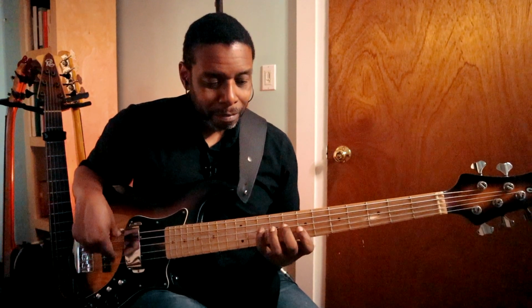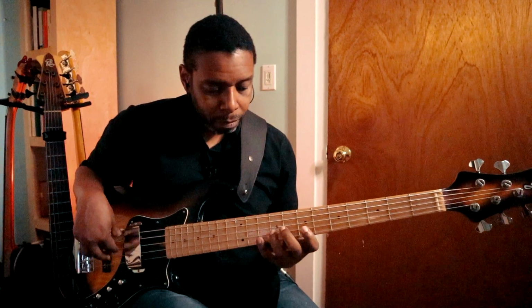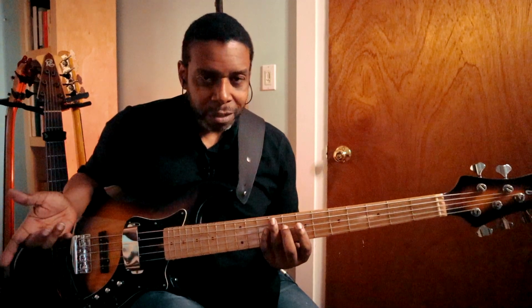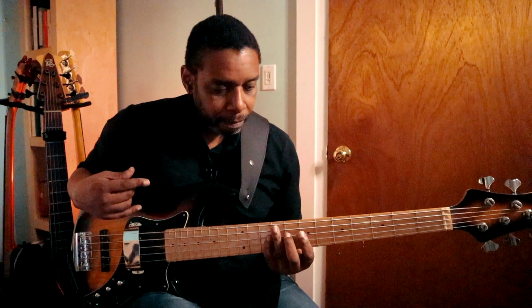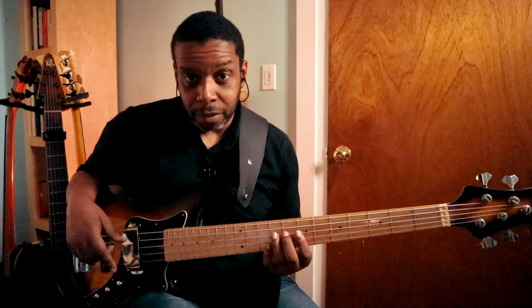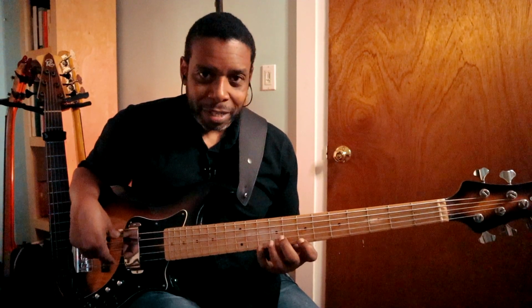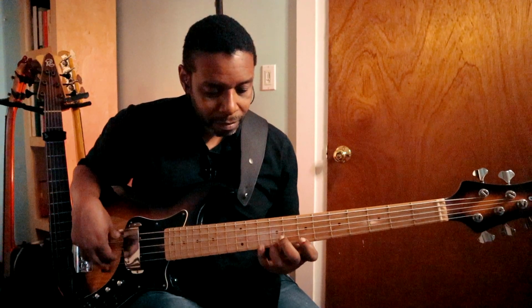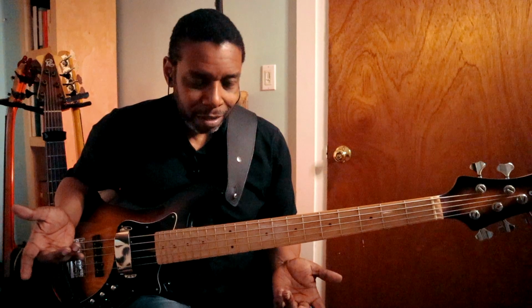So E Phrygian is a minor scale where the second note of the scale is flat. F Lydian is a major scale where the fourth note of the scale is sharp. So those two scales overlap quite nicely. So if we do the same thing using this position, we're basically covering the next two modes, right?